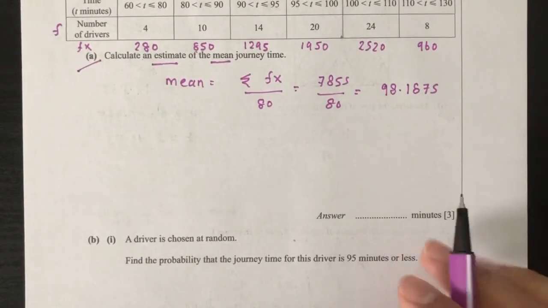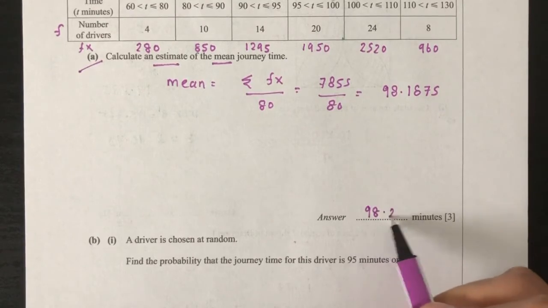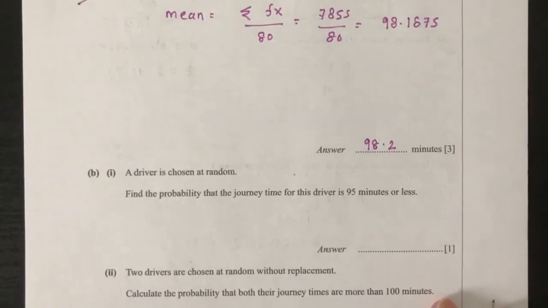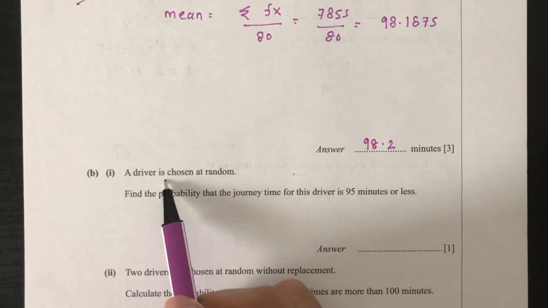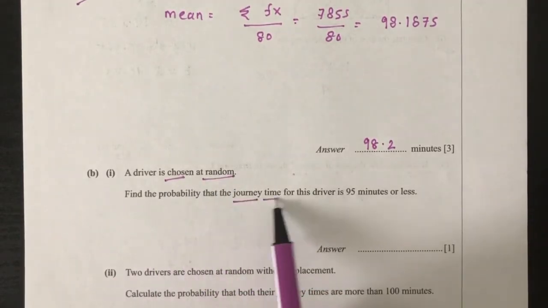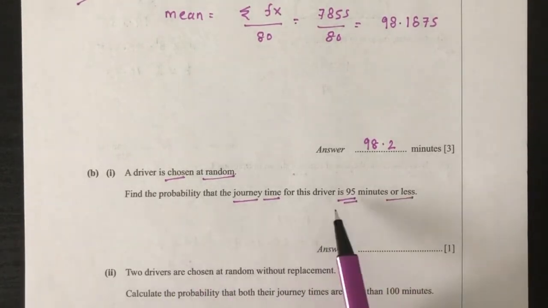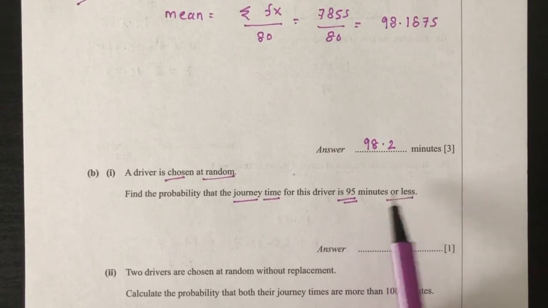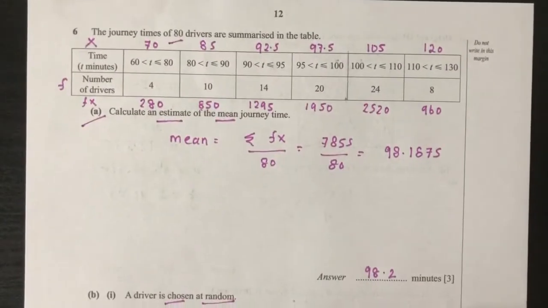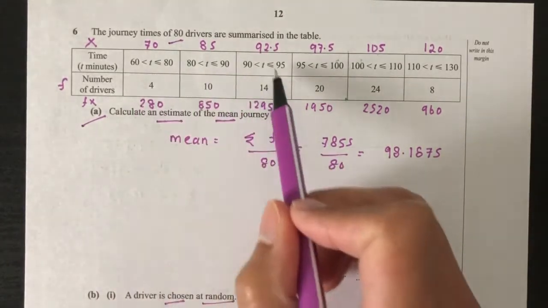That will be about 98.2. Now for part B, a driver is chosen at random. Find the probability that the journey time for this driver is 95 minutes or less. So let's see how many drivers take 95 minutes or less. If you go to your table, you will see that 95 minutes or less will be on this side.